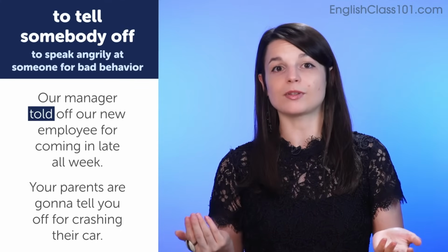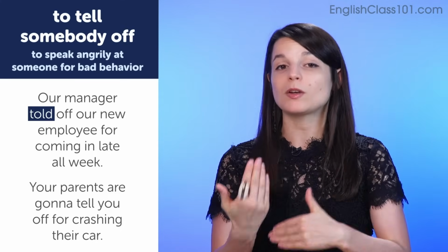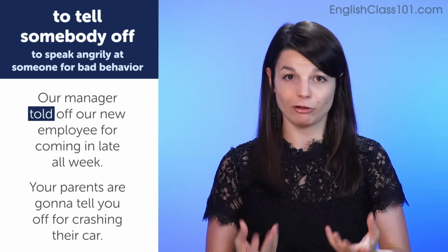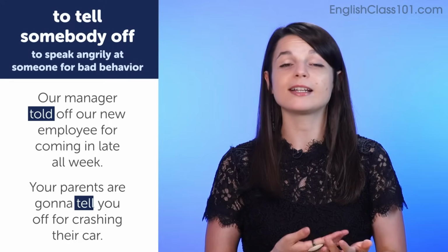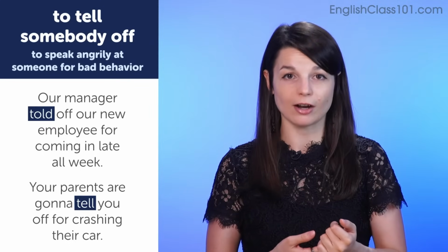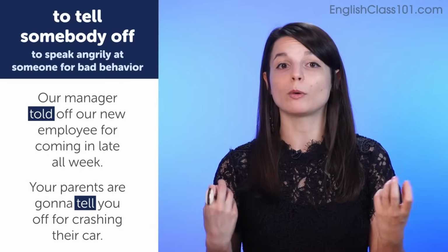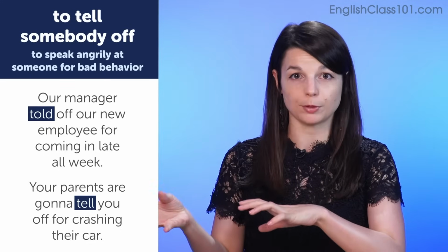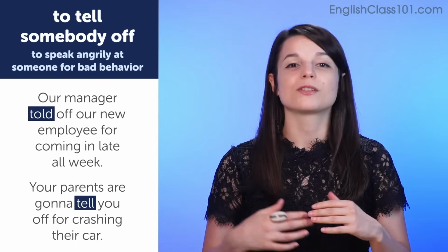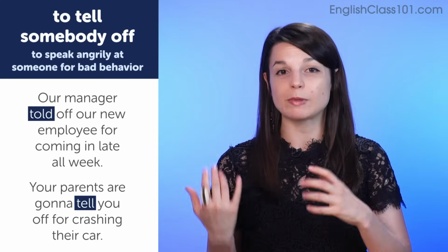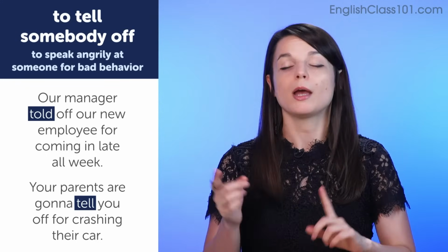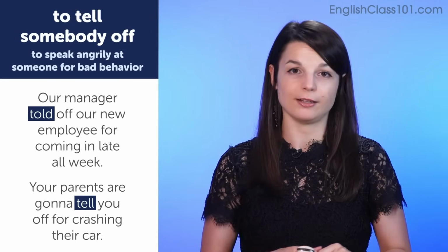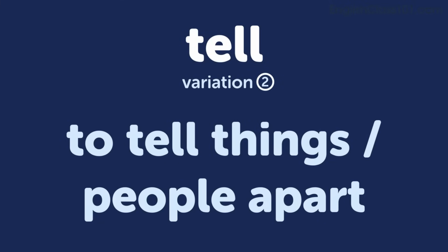The second example sentence shows us something the speaker thinks is going to happen in the future. Your parents are gonna tell you off for crashing their car. Means your parents are going to speak to you very angrily because you caused this problem, because you crashed their car. So to tell somebody off means to speak angrily or to shout at somebody because of something bad they did. The next variation is to tell things or to tell people apart.